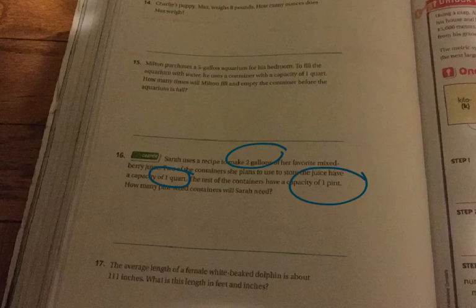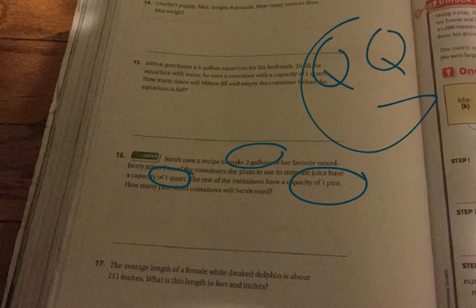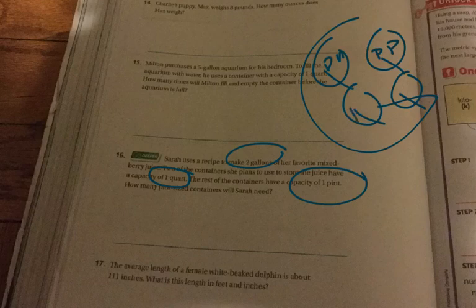Okay, so I have to think about this. I have gallons, I have quarts, I have pints. Let's make them all pints, because that's going to be easier, because I'm going to multiply. So I have to think of the kingdom of gallon. There are 4 queens, and each queen has a prince and a princess.